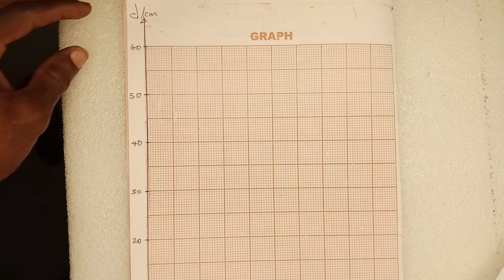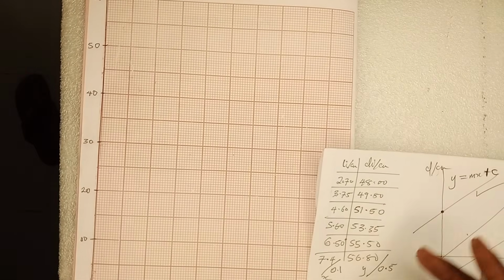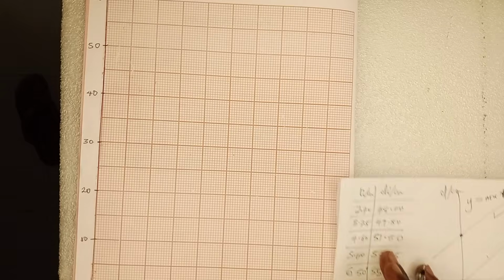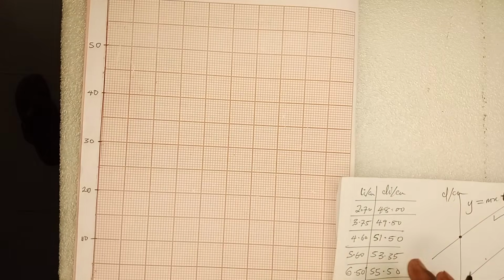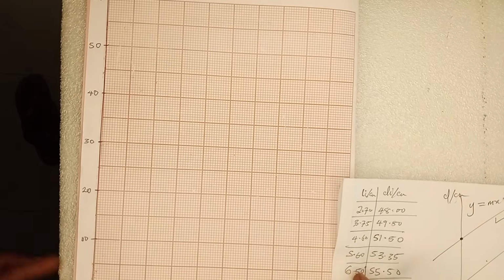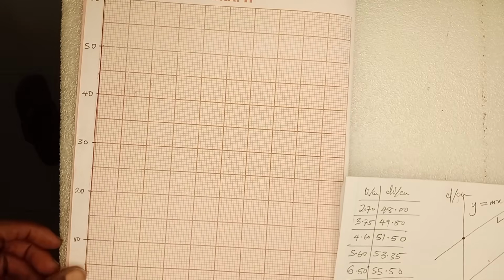You get it? Good. Let's move on. So we are going to divide everything by 0.5 to get the exact value on the d-axis, and everything by 0.1 to get the exact value on the l-axis, the horizontal axis.